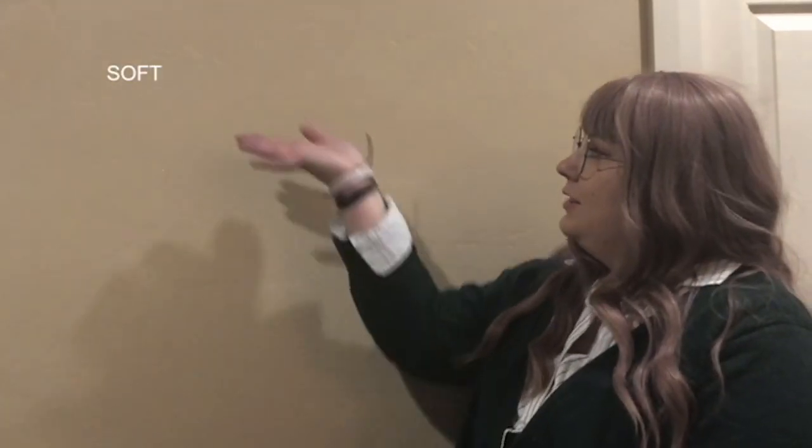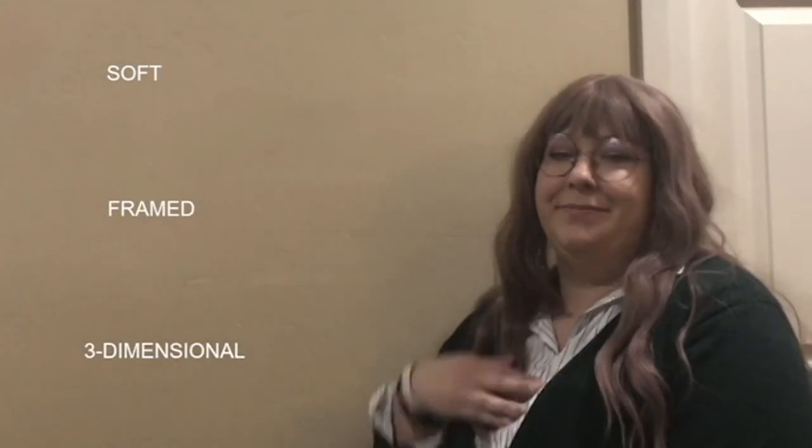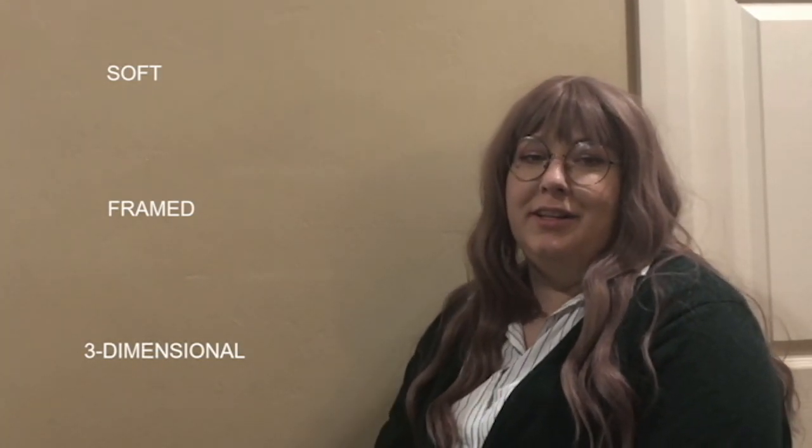However, whether you are using set or hand props, it is always up to the director's discretion on how they look. Sceneries for plays can range from detailed set pieces to a simple door in the center of the stage. Designers have a few basic scenic units: soft, framed, and three-dimensional. They can be combined or used on their own. It is up to the designer to use their knowledge to know what is best for the production.